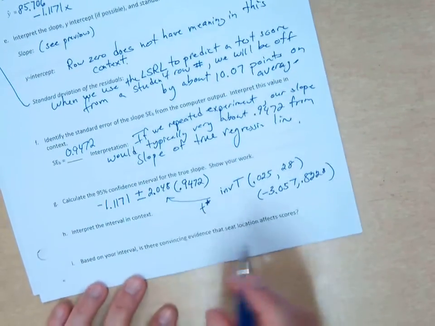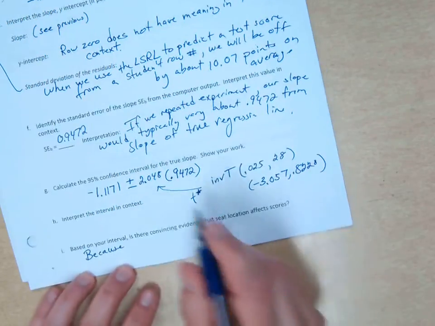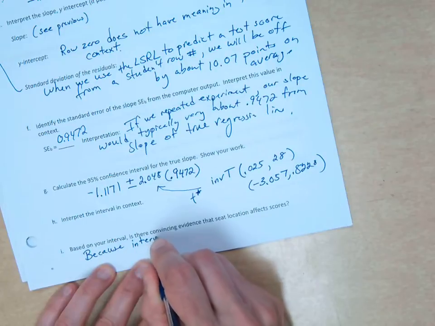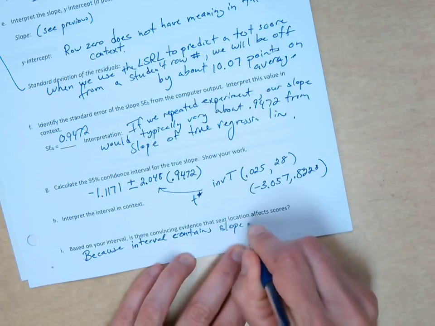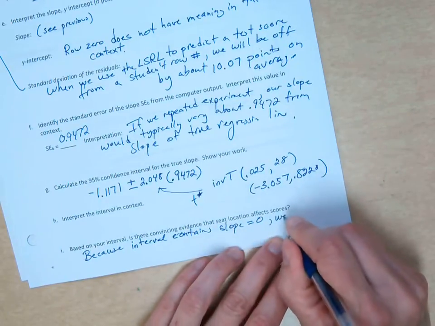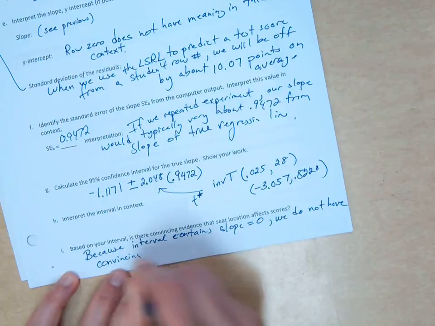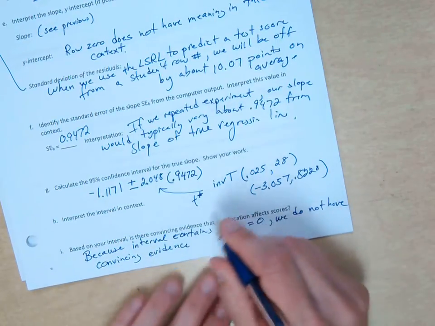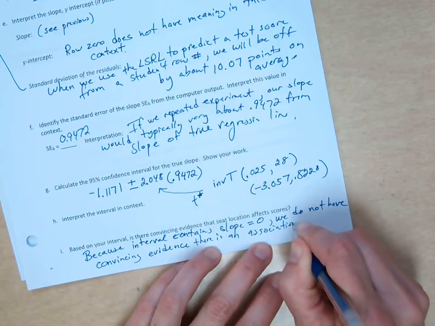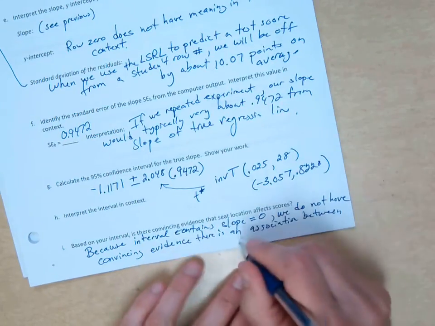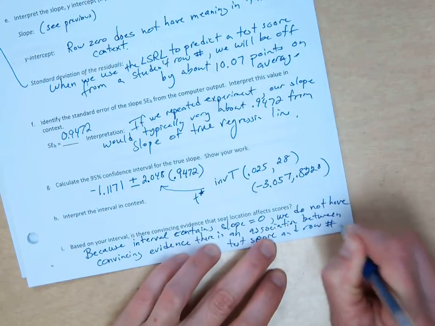So I will say, because our interval contains slope equal to 0, we do not have convincing evidence there is an association between test score and row number.